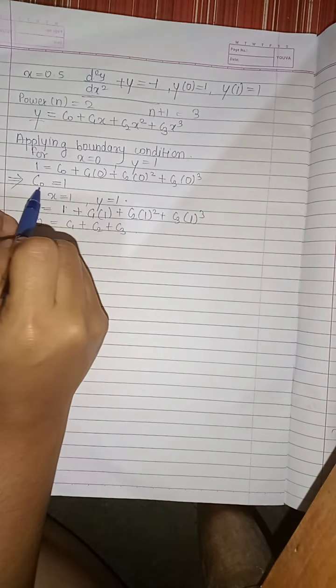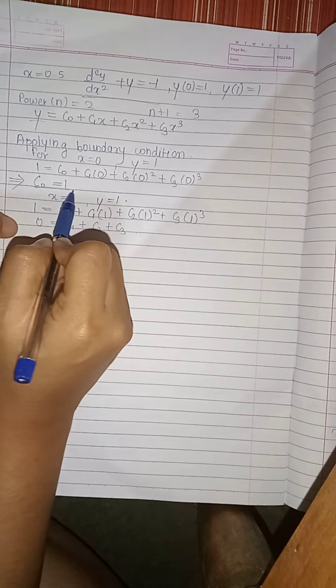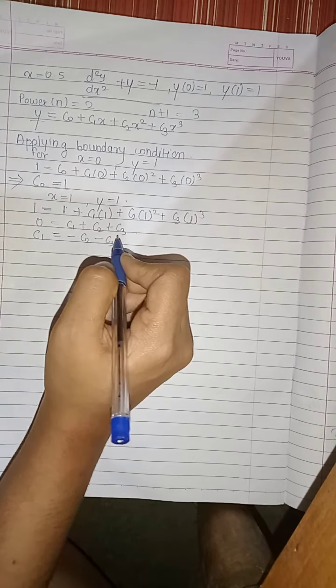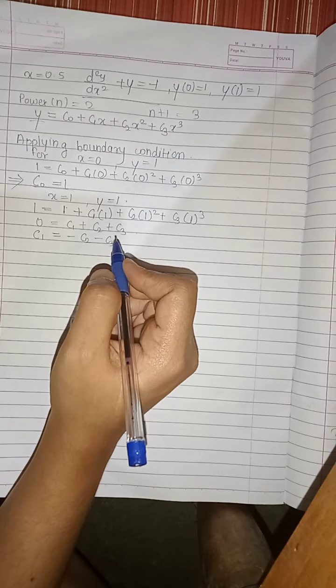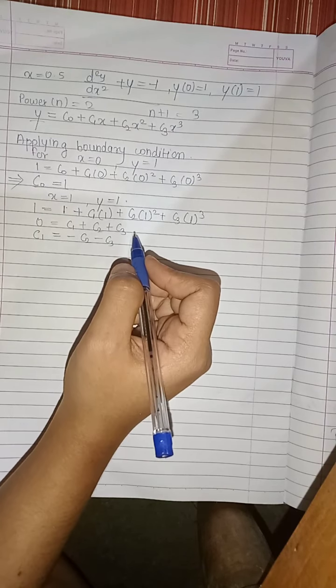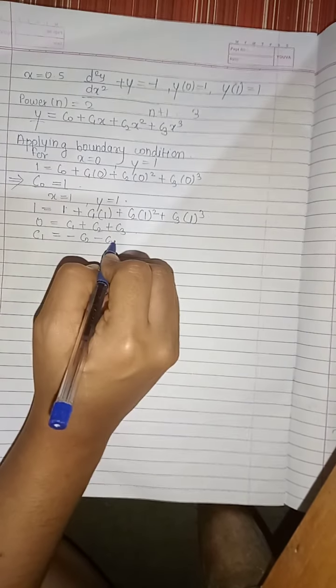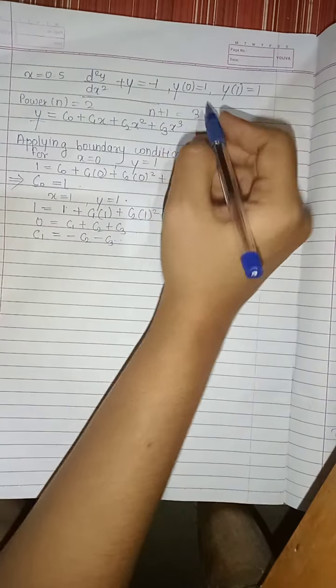As we have calculated c0 as 1, you can consider c1 equal to minus c2 minus c3. So we write c1 in the form of c2 and c3. Now we have to substitute the values of c0 and c1 in this equation 1.